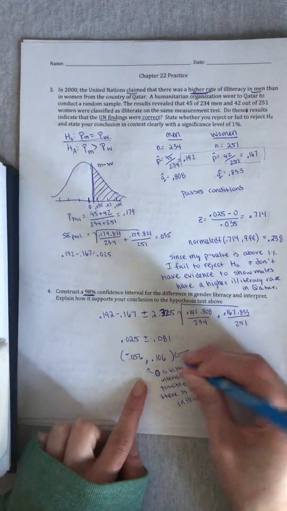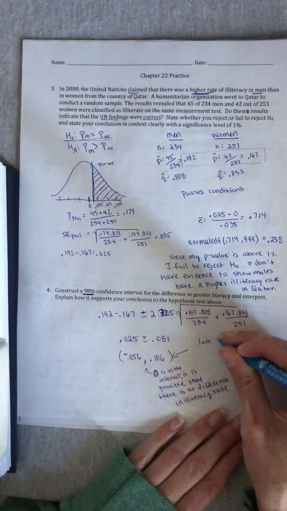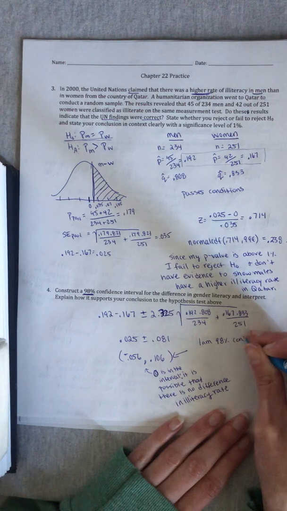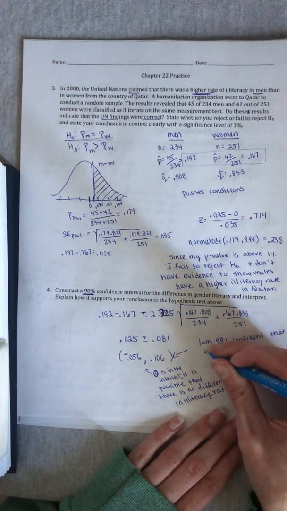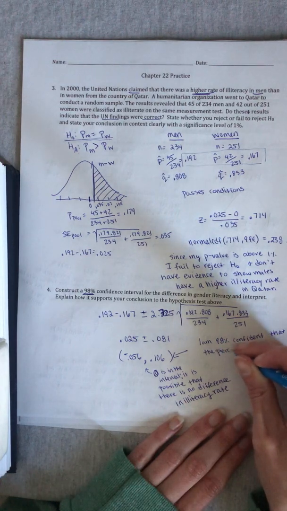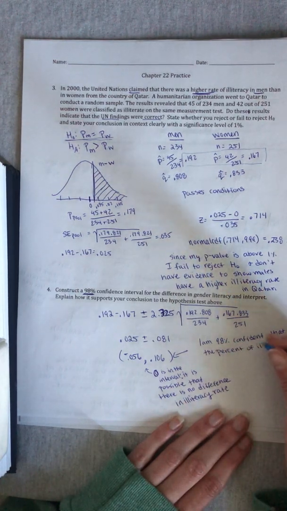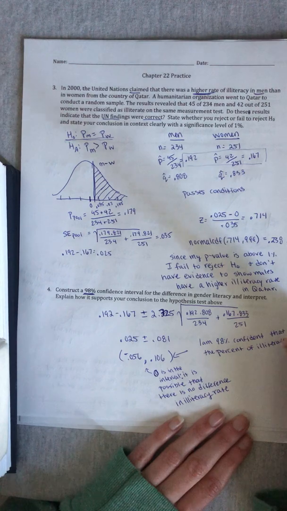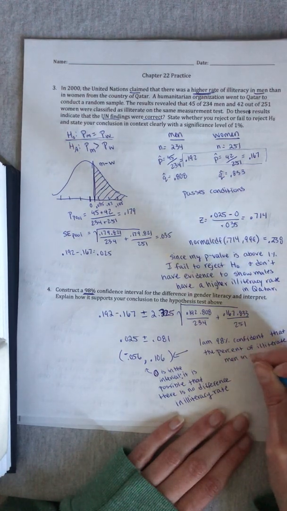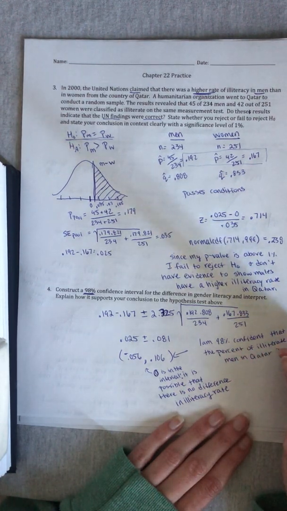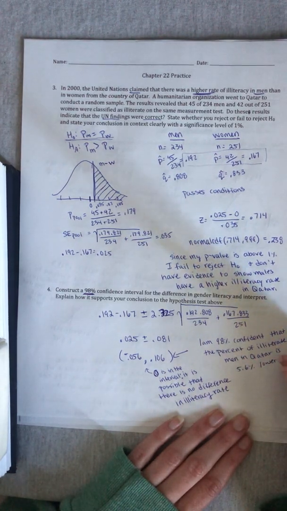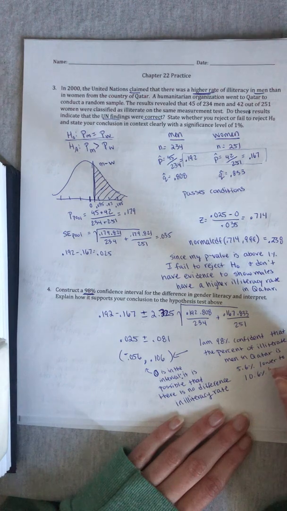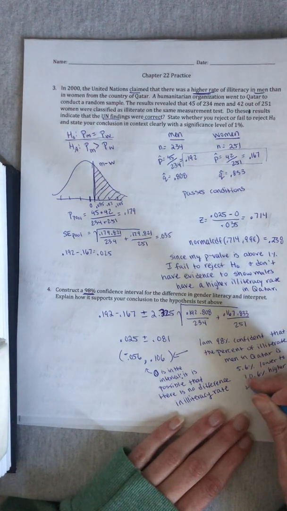Okay, if I were to interpret this interval, I would say I am 98% confident that the percent of illiterate men in Qatar is 5.6% lower to 10.6% higher than illiterate women.